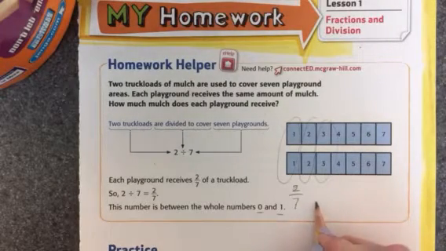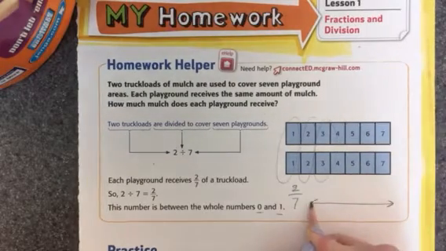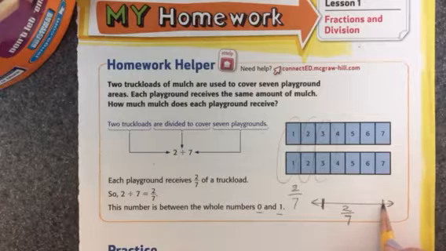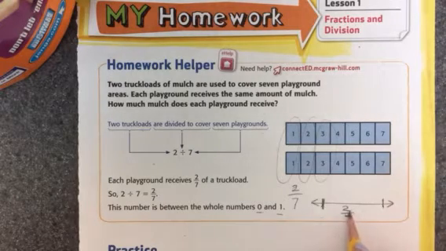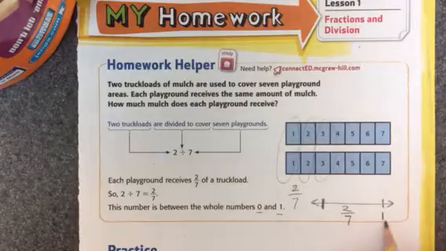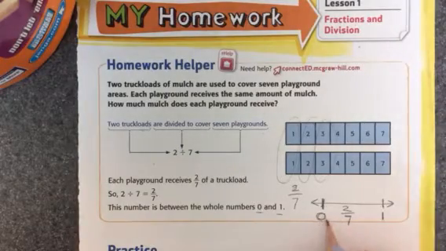So if I made a number line, and I put 2/7 on the number line, I'm wondering what whole number would be here and what whole number would be here. Well, I know that 2/7 is less than a whole, so I know that 1 would be here, so this one would be 0. Okay. All right, let's look at this one.